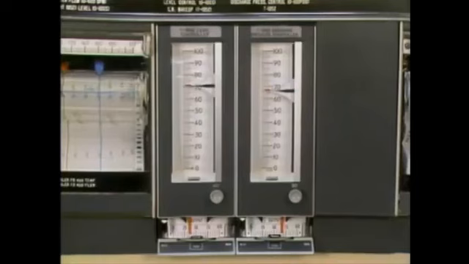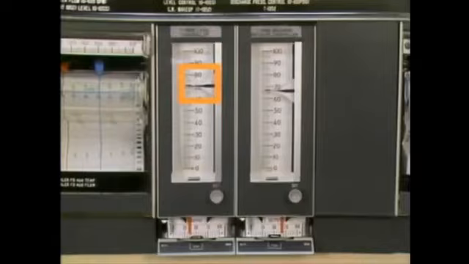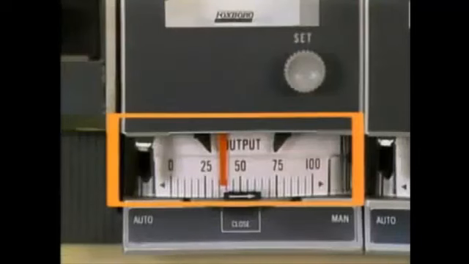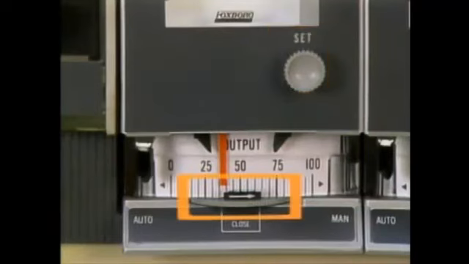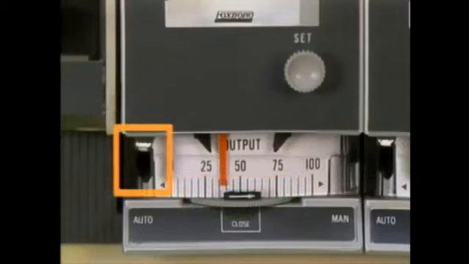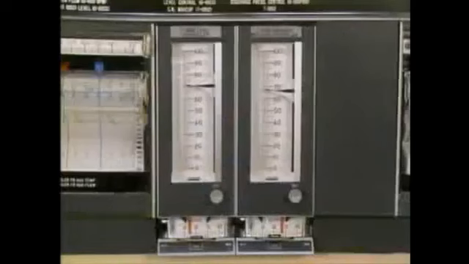The controls and indicators used to switch from one mode to another are located on the controller. For example, this controller has a vertical scale with two pointers, a horizontal scale with a pointer, a set point adjustment knob, a thumb wheel used to adjust the final control element, and a selector switch used to change between automatic and manual control. Basically, the bottom portion of this controller is used during manual operation, and the top is used during automatic operation.